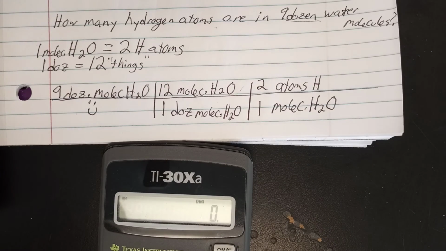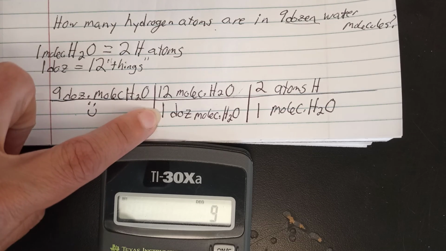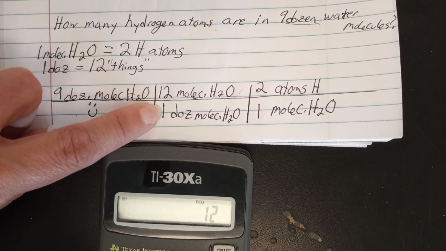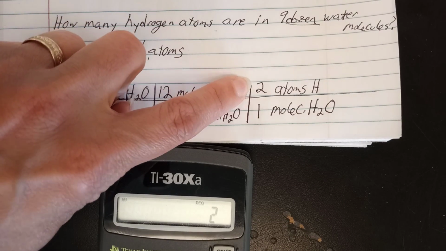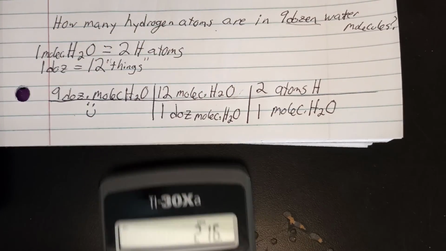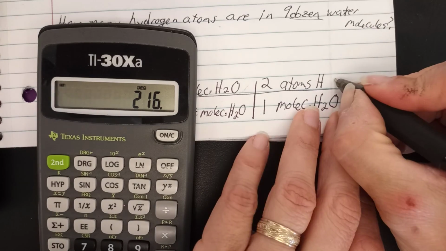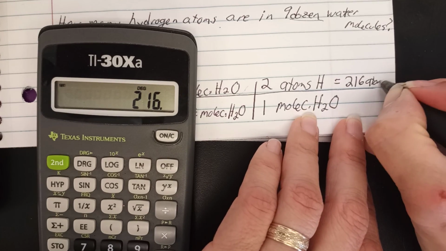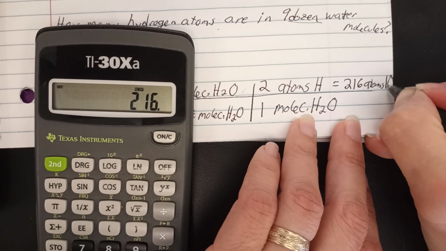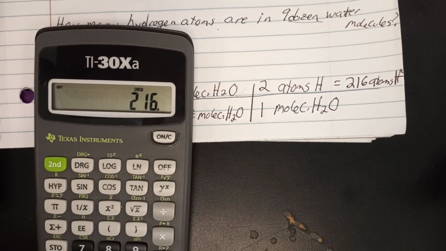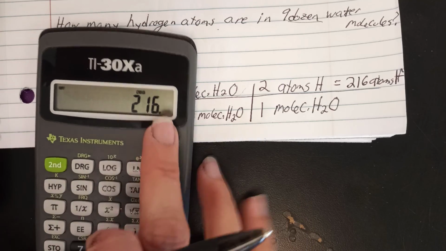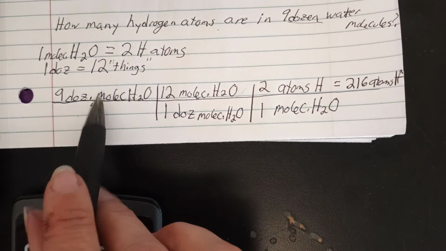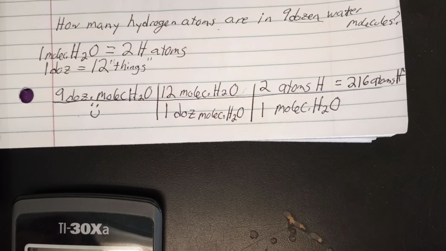Okay, so I take 9 times 12, okay, divided by 1, times 2, divided by 1, will give us 216 atoms of H. Okay? And that's all there is to it. You just kind of have to find the puzzle, the way through your equalities to get from where you started to where you want to be. Okay, good luck.